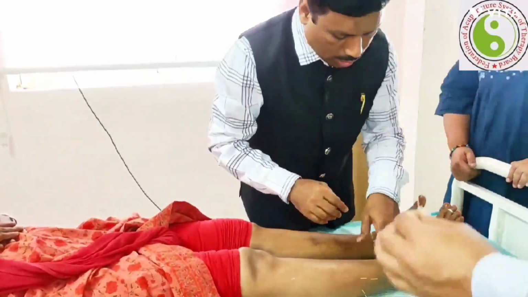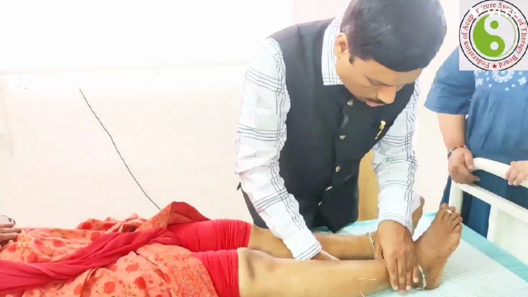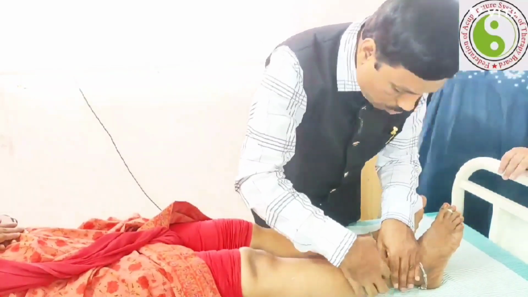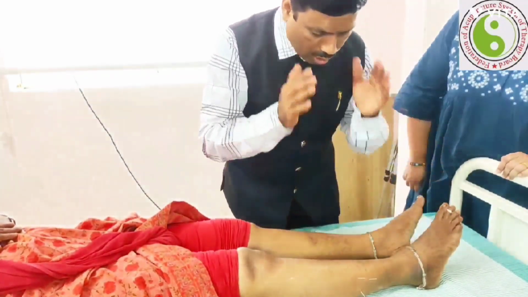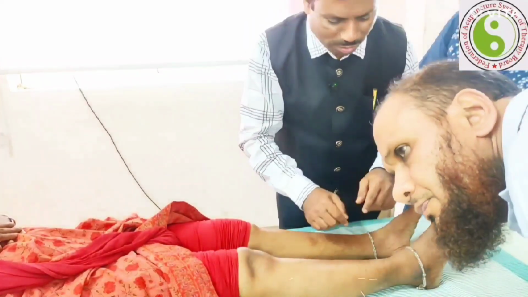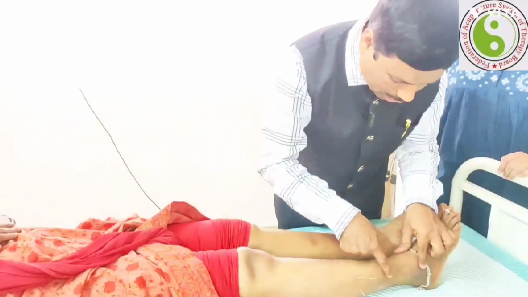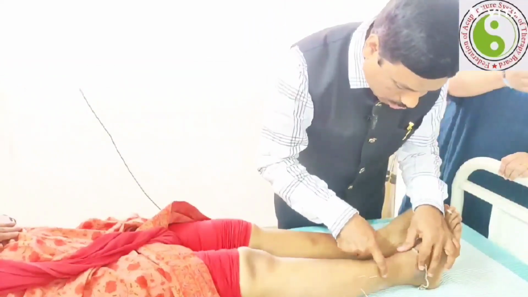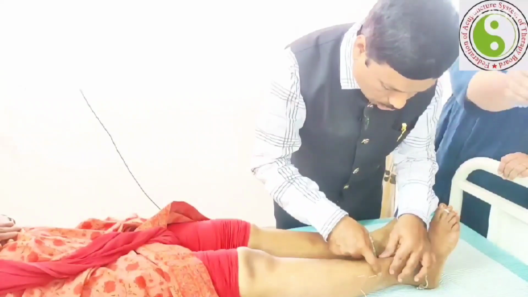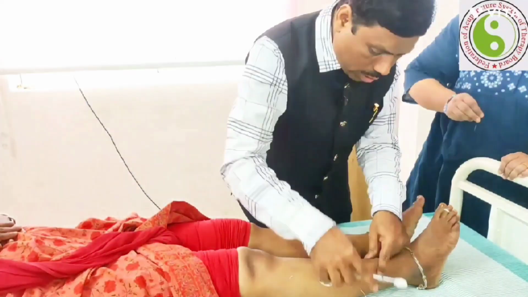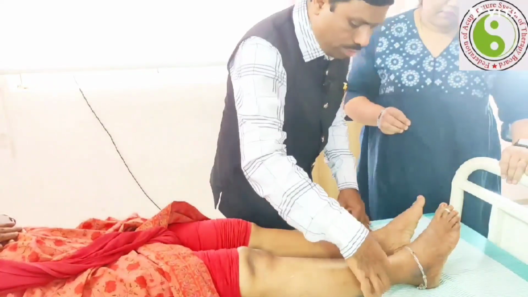GB37, GB38 is the Yang Fu. You remember only a few points, you just focus and really this will be helpful. GB37 is completed, GB38 is 3 chun plus 1 chun proximal, then GB38 is the Yang Fu.